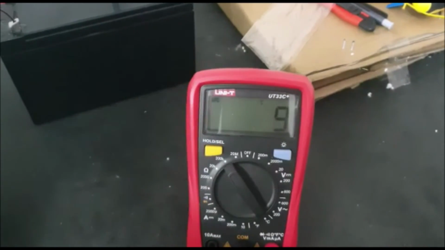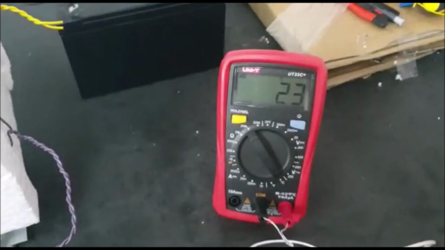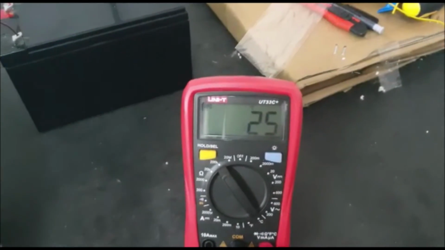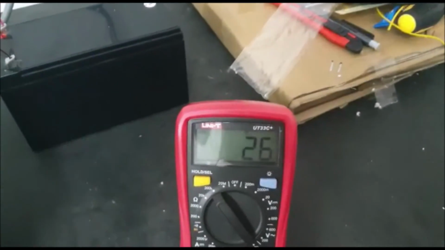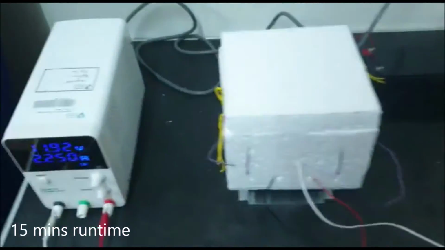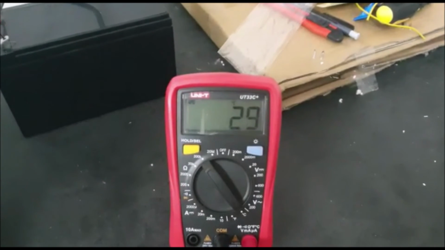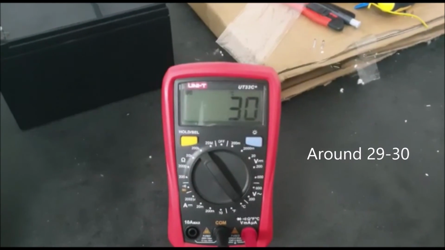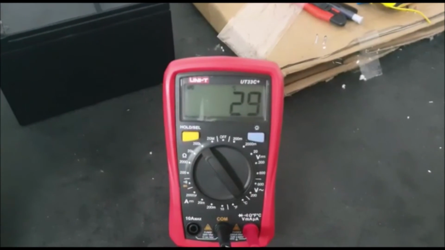Should we try the 15-minute mark? I think we will try an extra 5 minutes more to see if the ambient temperature does increase above 30 degrees Celsius or not. So I guess I'll meet you guys then. So we are finally at the 15-minute mark here, and if you look at the ambient temperature after it has been running for around 15 minutes, it's between 29 to 30 degrees Celsius, the same as the 10-minute mark.